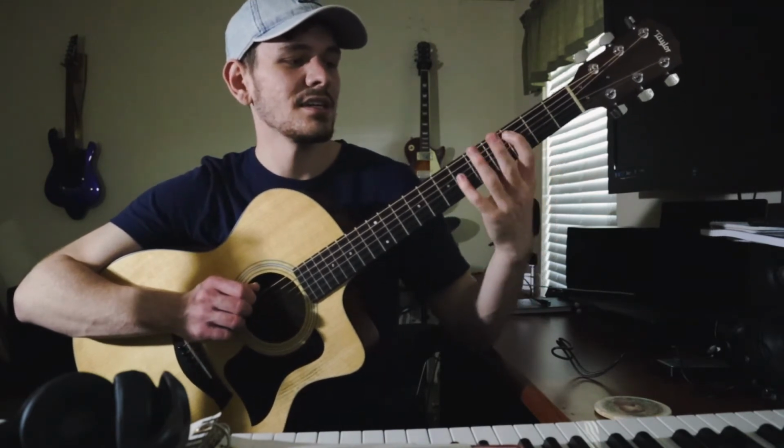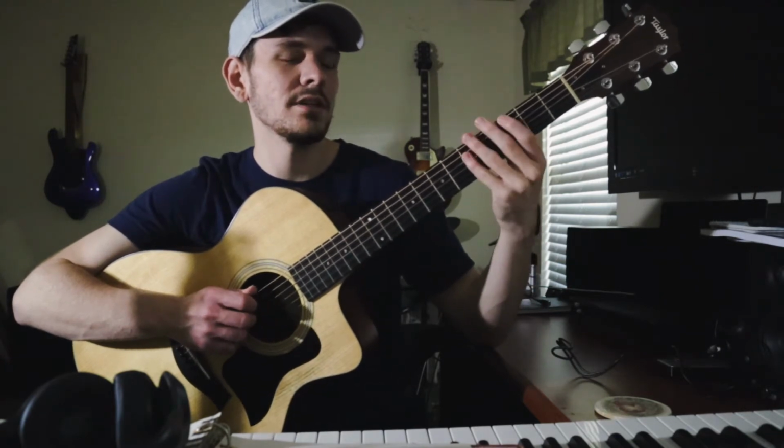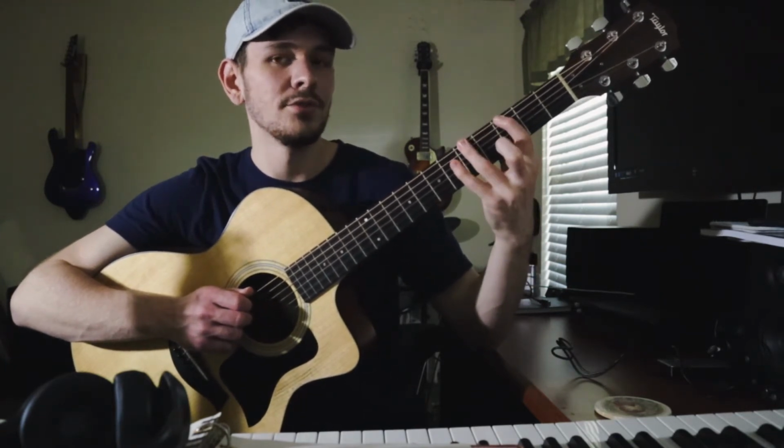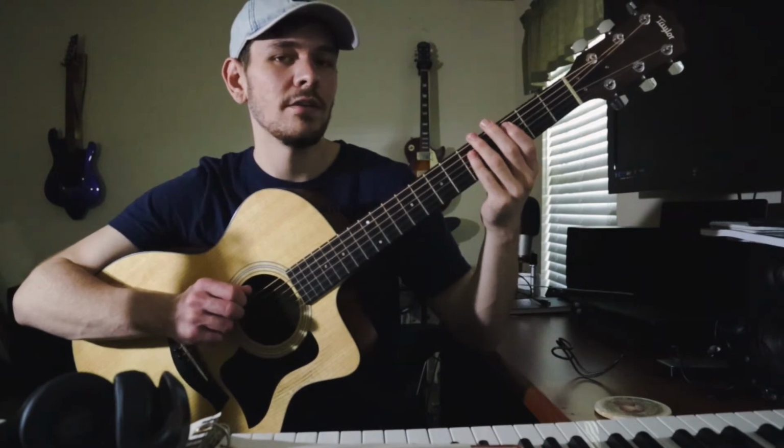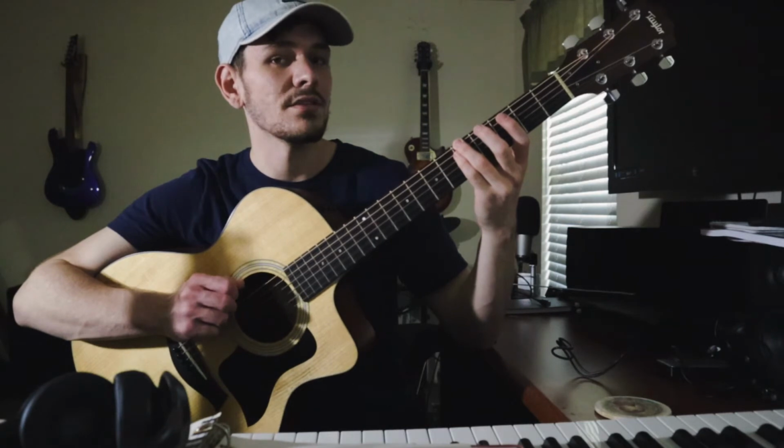To go from C to a major 6, we're going to go down a string. So from this A string to the E string and up 2 frets. So 3rd fret on the A string is C, 5th fret on the E string is going to be the major 6th away, which is A.